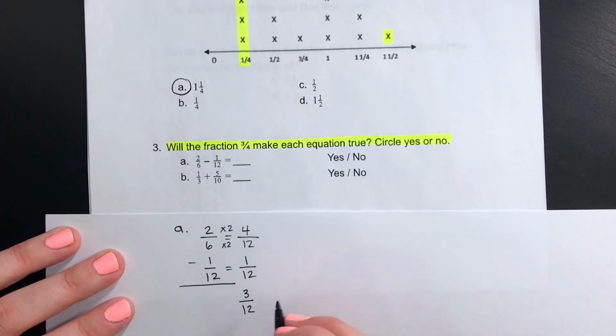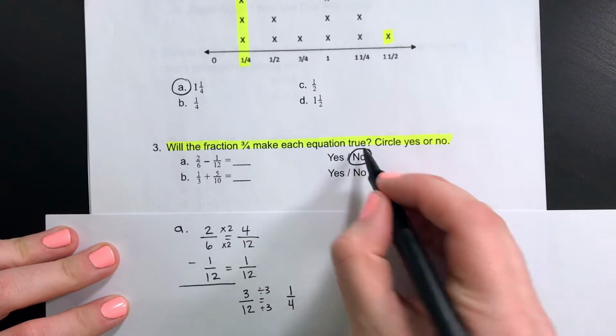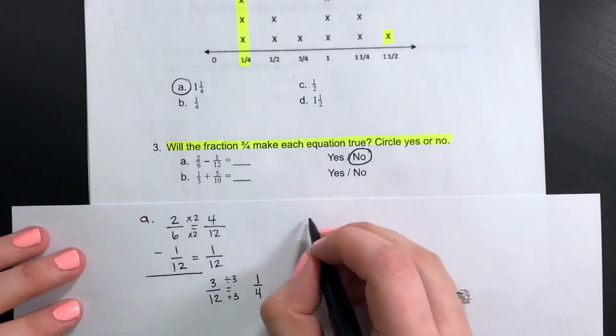That is not 3/4. Even if we were to simplify this fraction or divide both sides by 3, we would end up with 1/4. So this does not equal 3/4, so this is a no. All right, and then let's look at B.